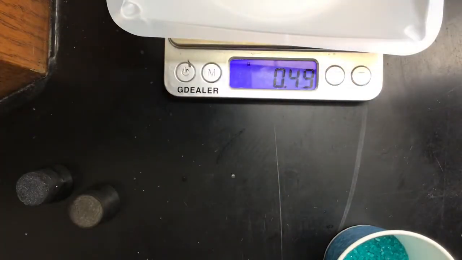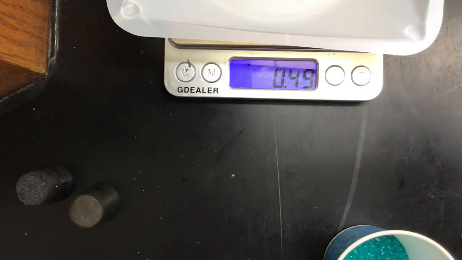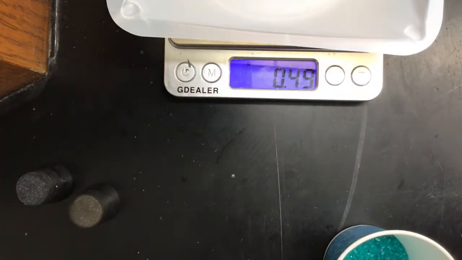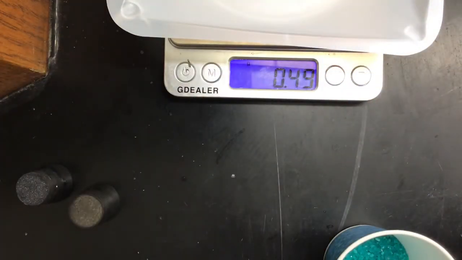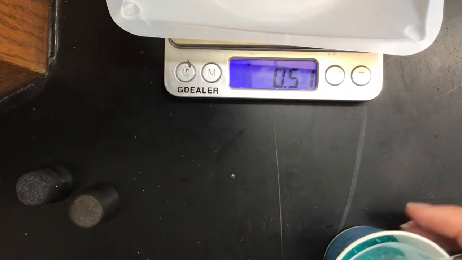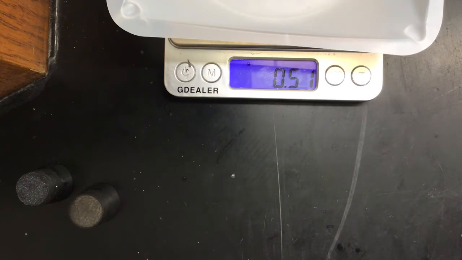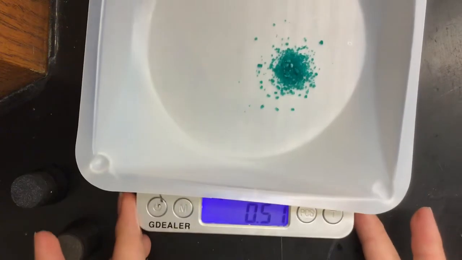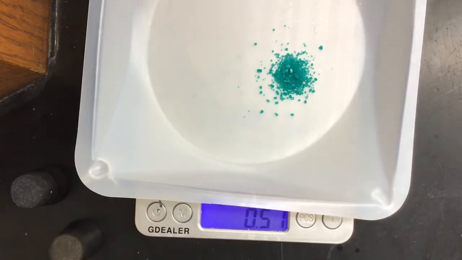1 grain. Okay, add 1 individual grain. Love this. 1 individual grain. Okay, close enough. I'm not gonna sit here and take off. So here we have 0.5 grams, which as I said, that's not a whole lot.